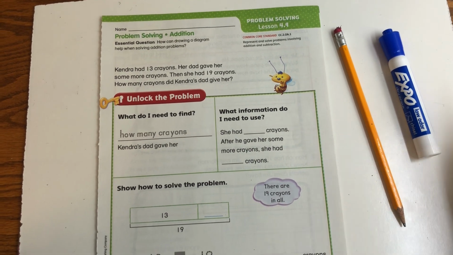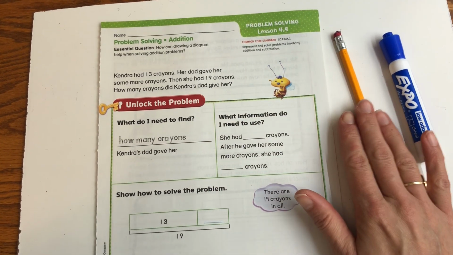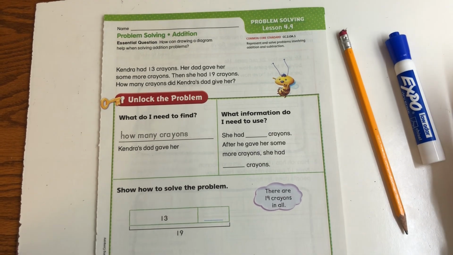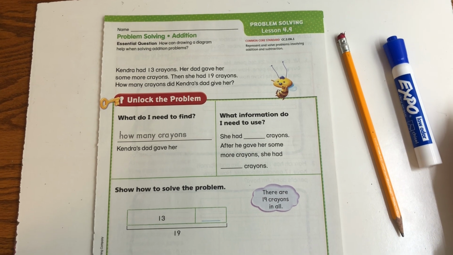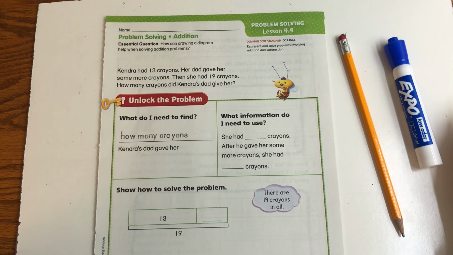Today for your math lesson, you will need lesson 4.9 from your lesson book, a pencil, a marker, and your whiteboard. Please make sure you have all your supplies together before we begin. Press pause if you need to gather those, and then press play when you're ready to start.